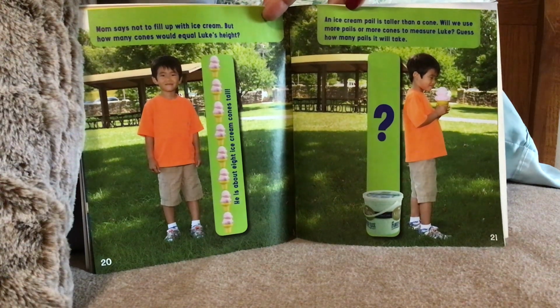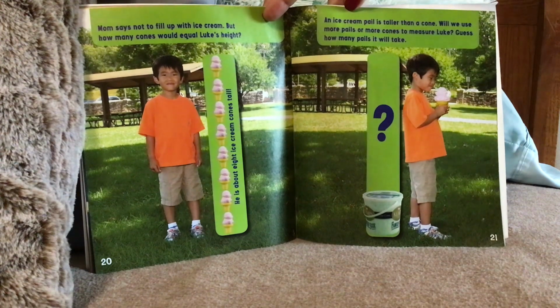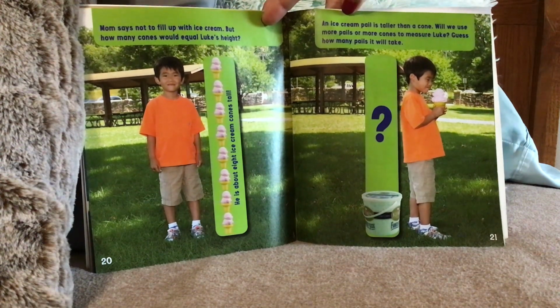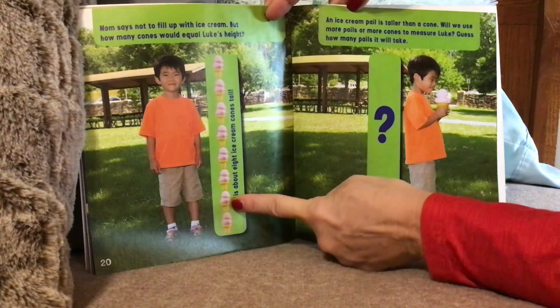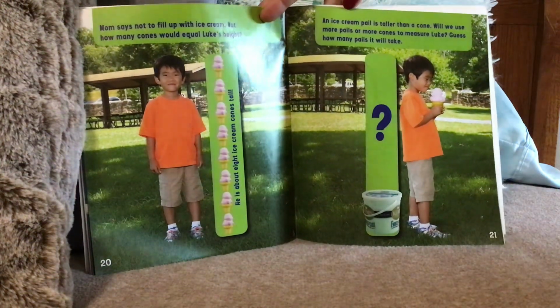Mom says not to fill up with ice cream, but how many cones would equal Luke's height? He is about 1, 2, 3, 4, 5, 6, 7, 8. He is about 8 ice cream cones tall.